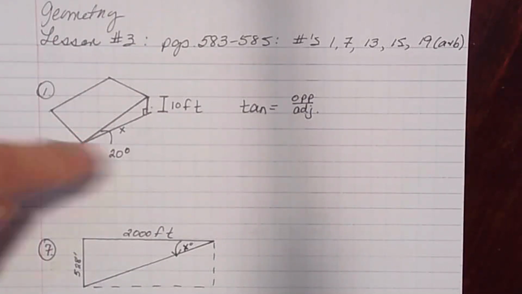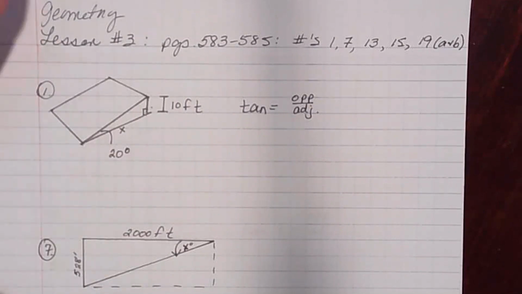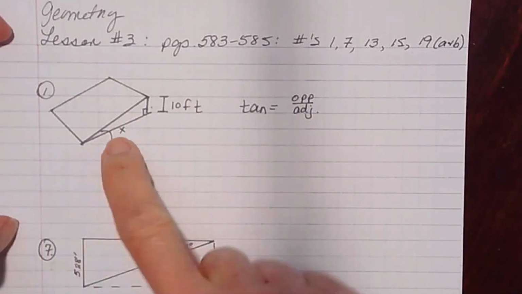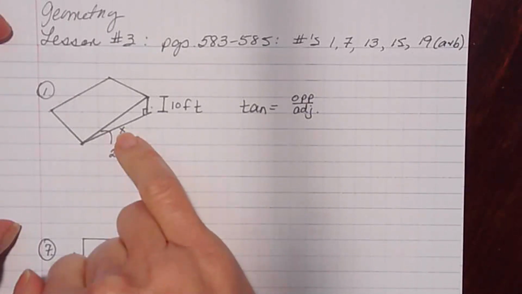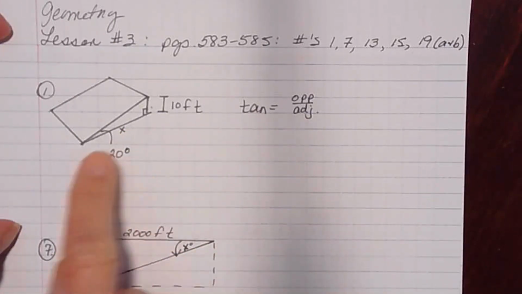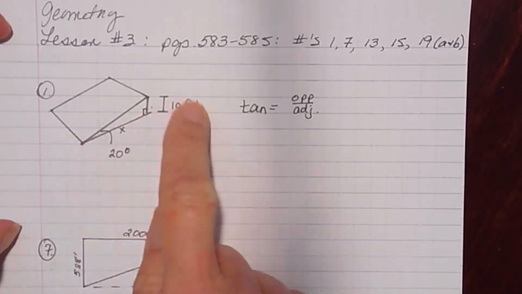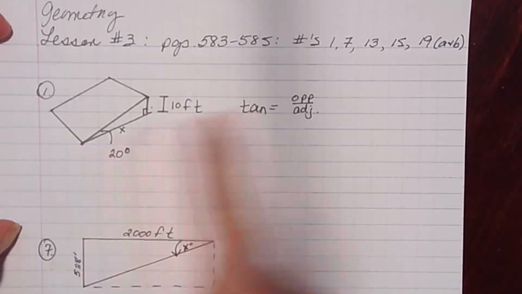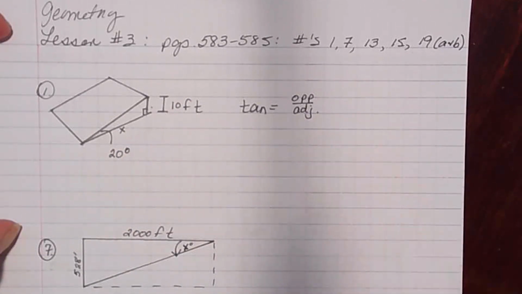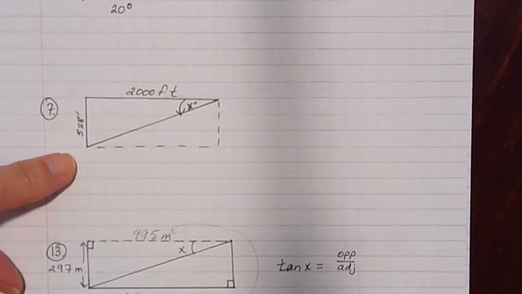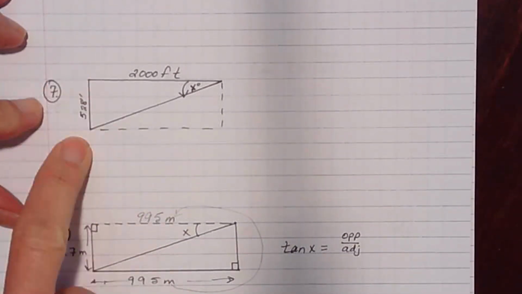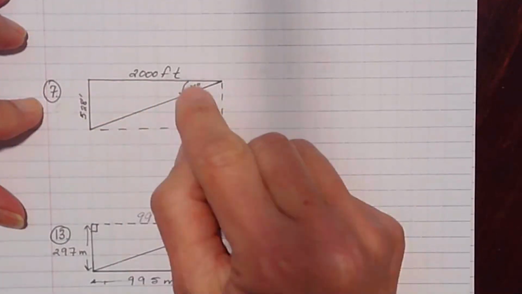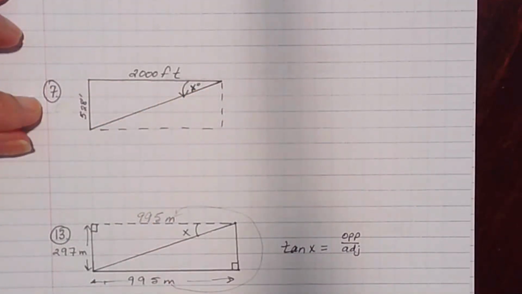Problem number 1 in the book has a picture that looks similar to this, and you're asked to find side x. All of these problems are word problems. I'm just helping you set up the pictures for them. So here you're asked to find side x. So you're going to take the tangent of this angle is equal to the opposite over the adjacent. And I'll let you fill the rest in. This guy down here, number 7, notice this is number 1, this is number 7. It's 528 feet this way, 2,000 feet this way. You're given the angle of depression and asked to find it.